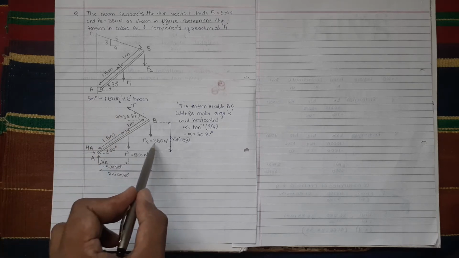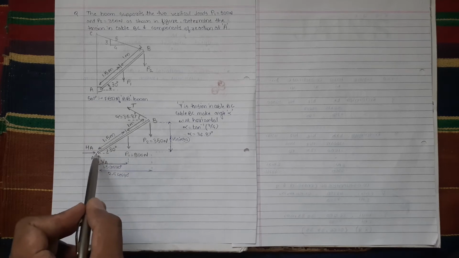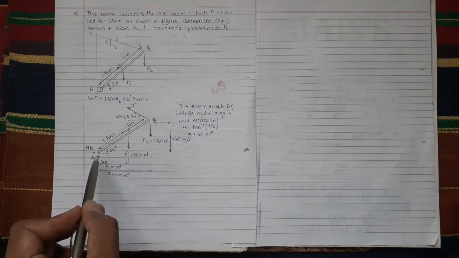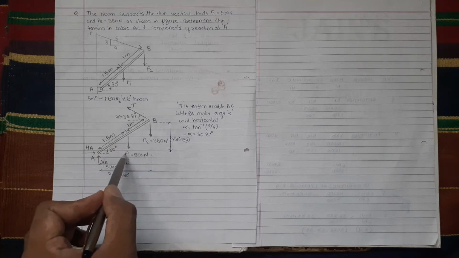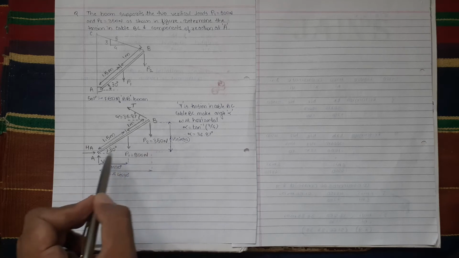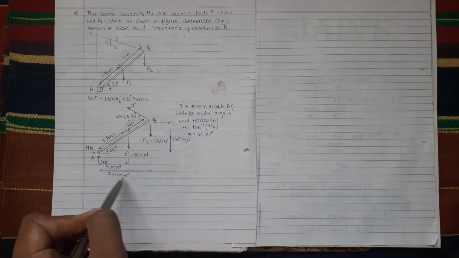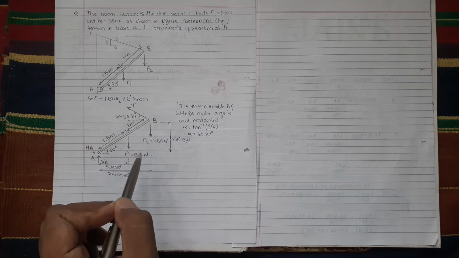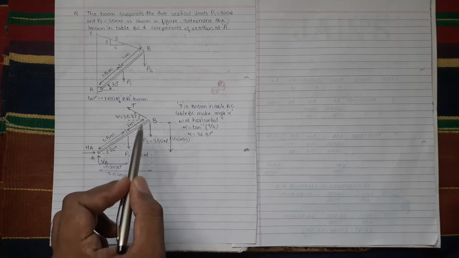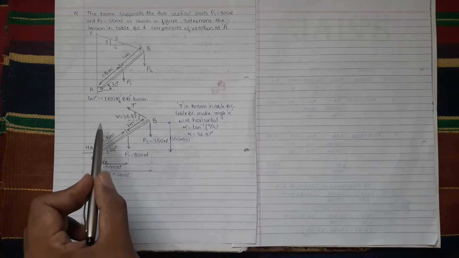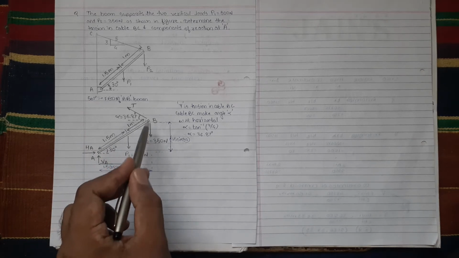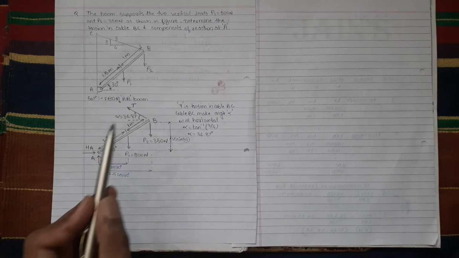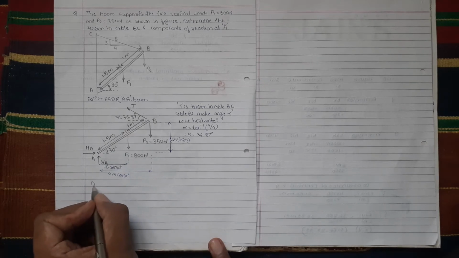Here the P1 and P2 forces are given. P1 is at a horizontal distance 1.5 cos 30. P2 is at a horizontal distance 2.5 cos 30. Point B is above point A at a vertical distance 2.5 sin 30. So now we'll apply conditions of equilibrium to find the reactions and tension.